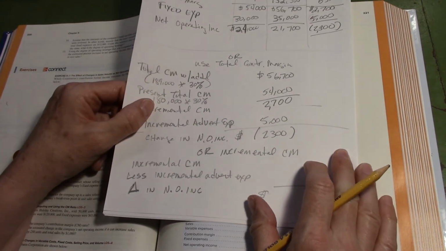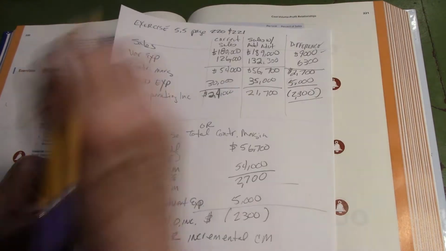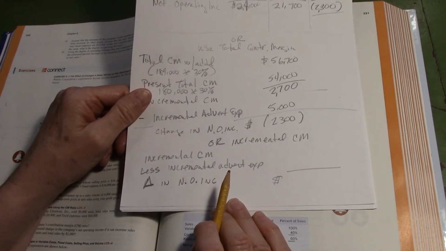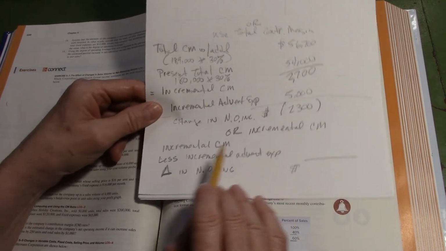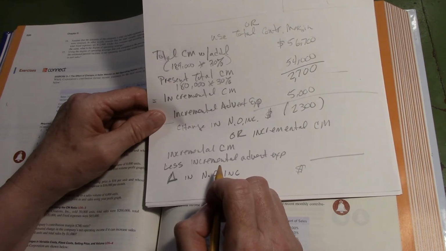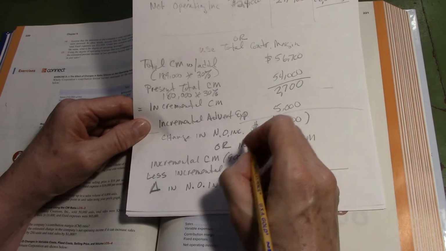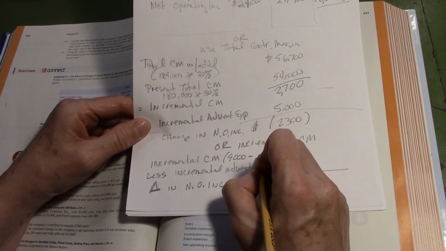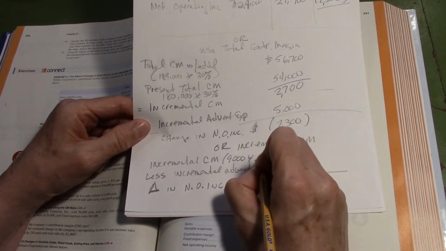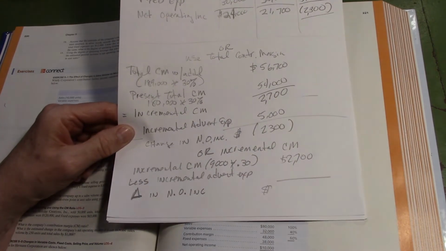So if I know that my difference in sales is 9,000, I can take my 9,000, my incremental, times 0.30, and I end up with my 2,700. 9 times 3 is 27, yep.